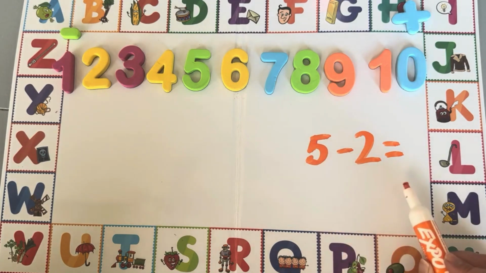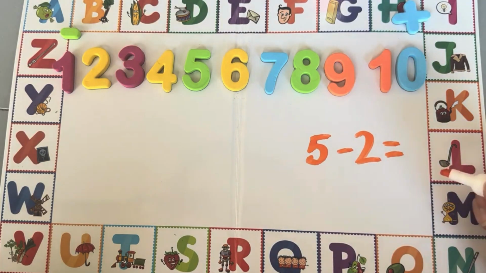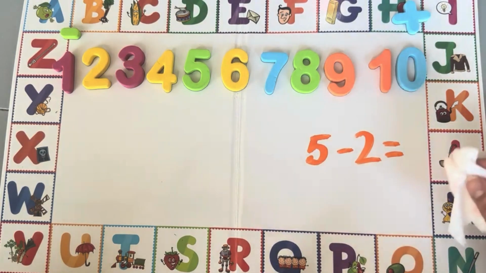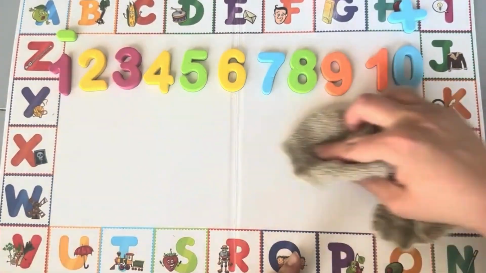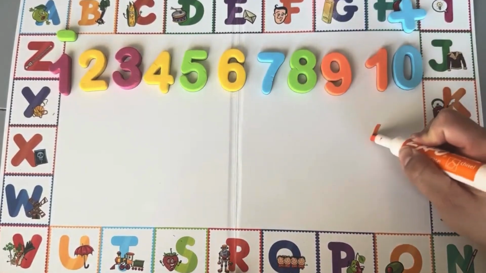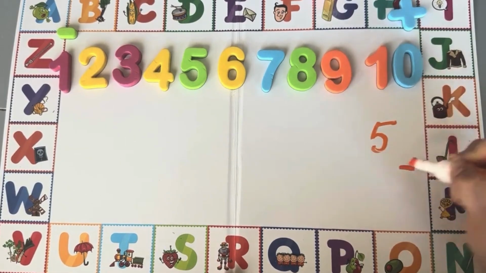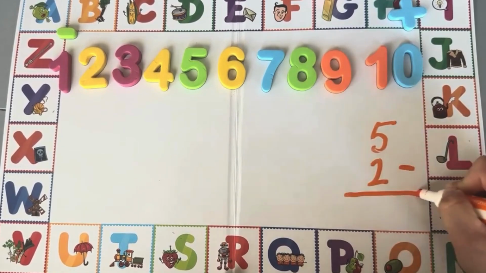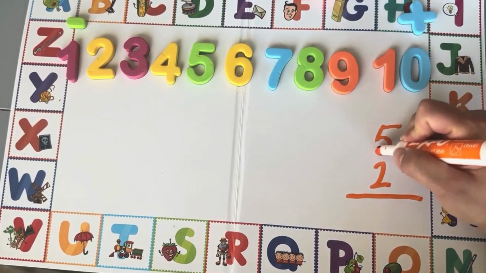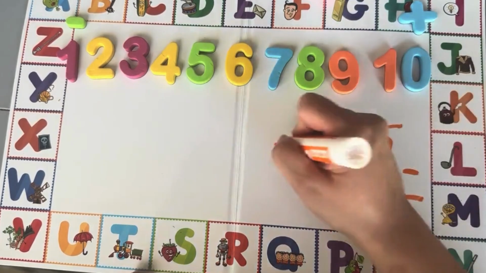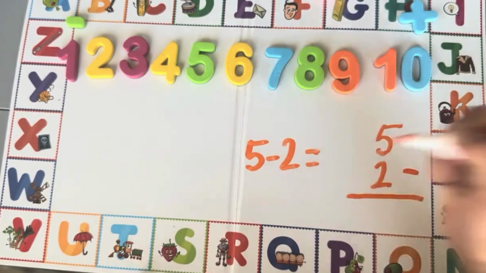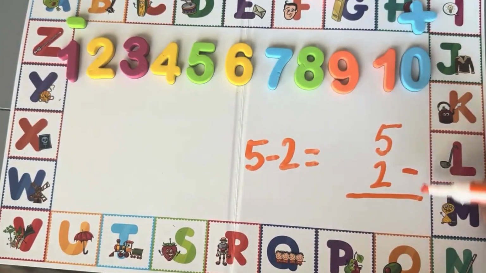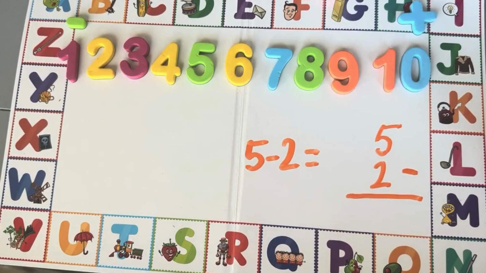Now, if this way confuses you and you get your math facts like that, all you have to do is write it different. So if your math fact is like this, right next to it, you write it like this, and that way you're not confused, okay? You can always rewrite it. Remember, this before was like this, but we just made sure we wrote it like this so we're not confused, okay?